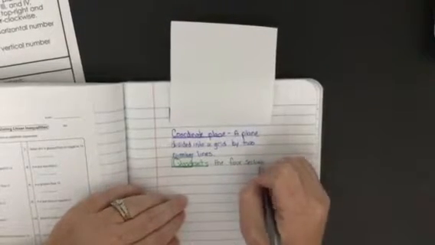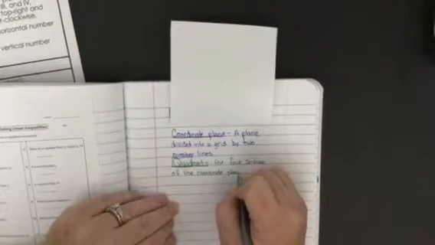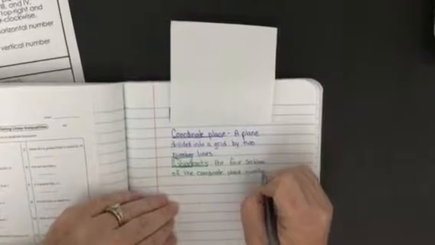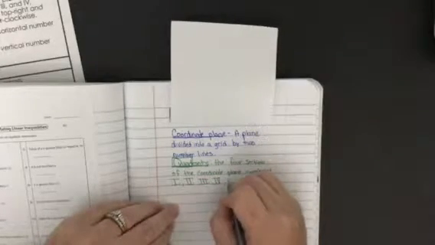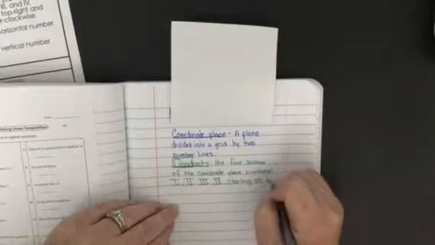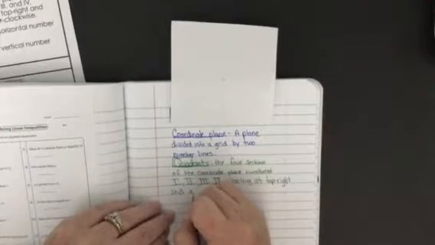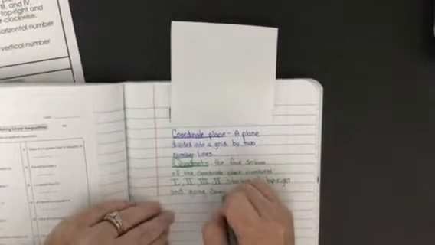The 4 sections of the coordinate plane numbered 1, 2, 3, 4, starting at top right and going counterclockwise.